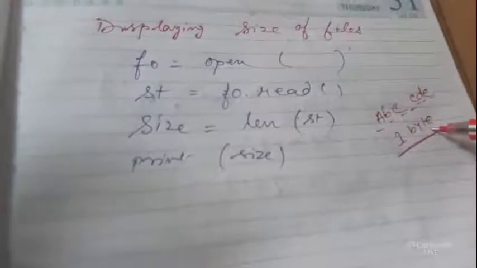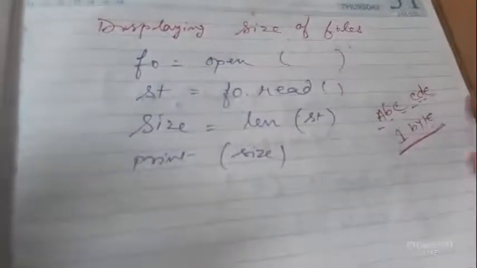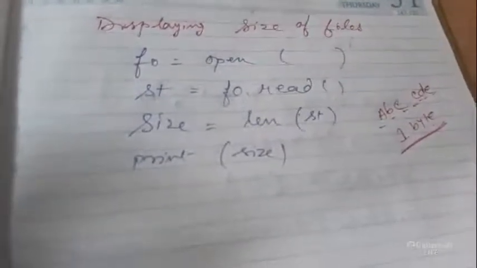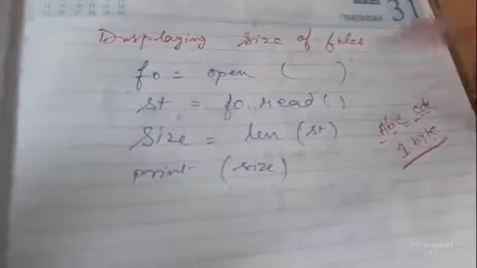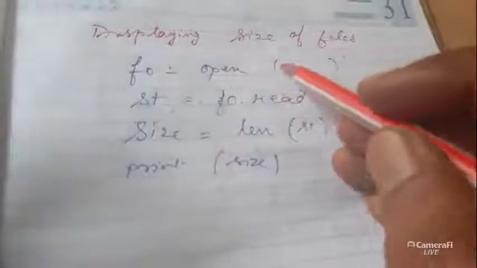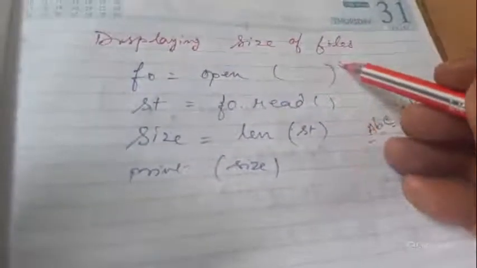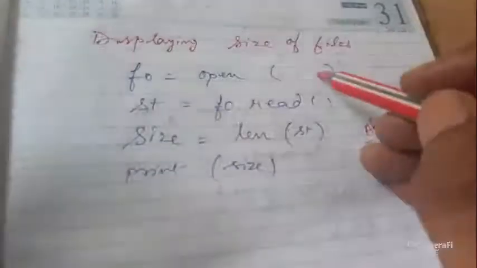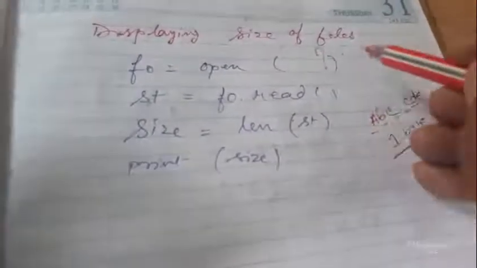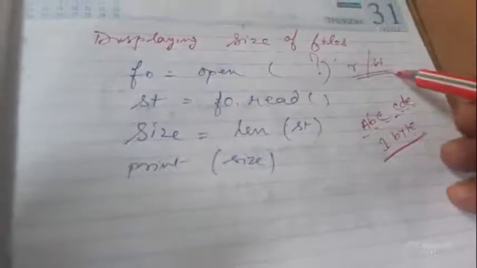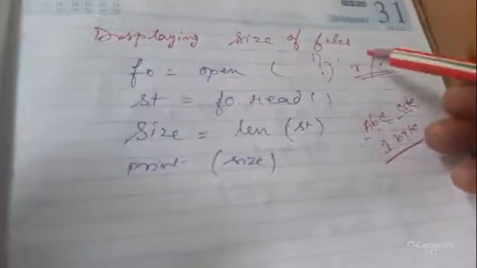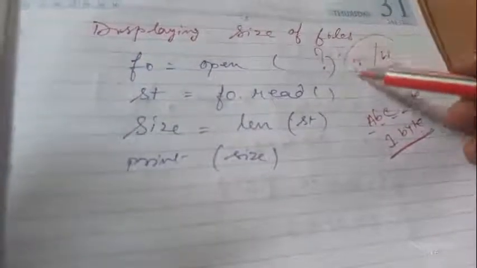Now if I want to find how many bytes have been captured, or what is the size of the file that we have fetched or printed, we can do it this way. In the normal way, whenever we do any operation, obviously we have to open the file, but here one question will be asked: what should be the mode, read mode or write mode or any other mode? Can anybody suggest the answer?